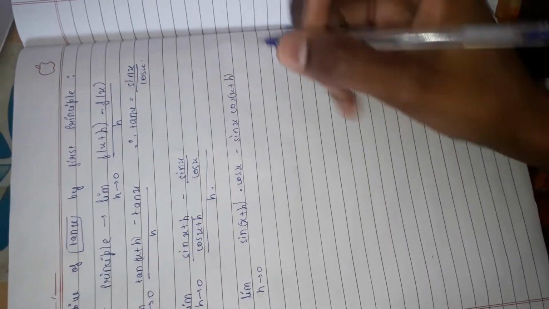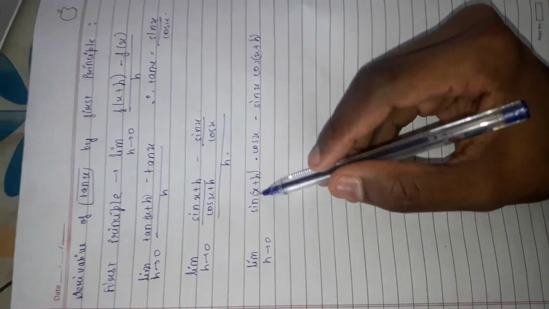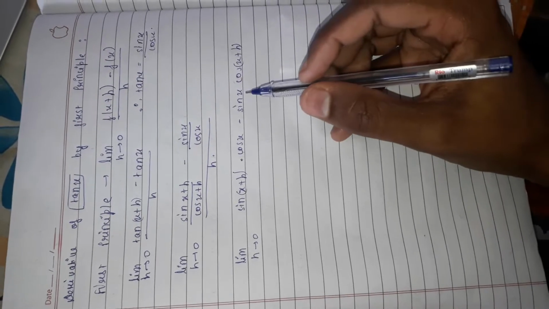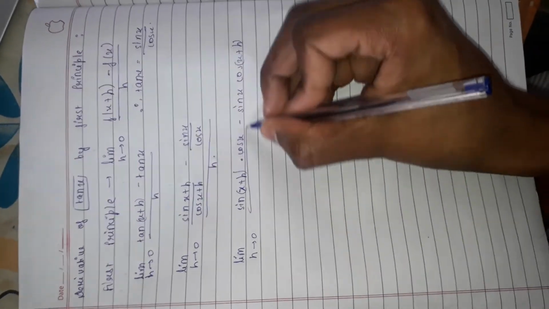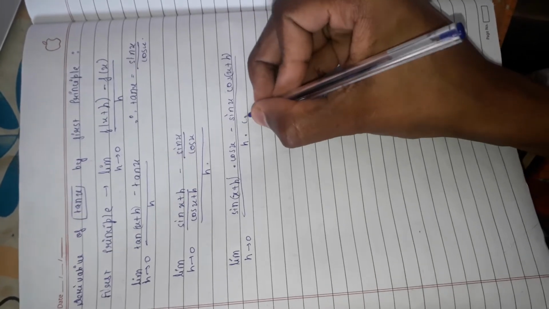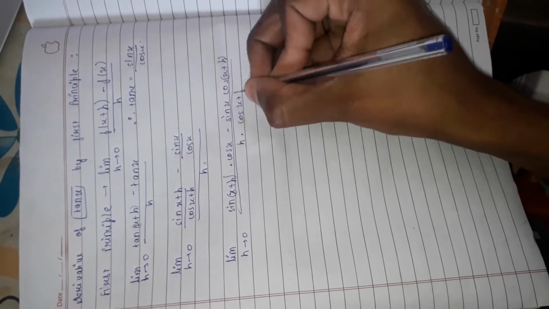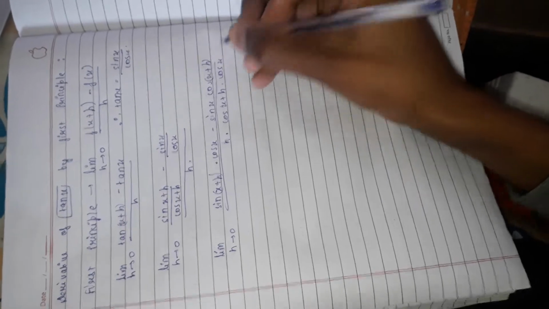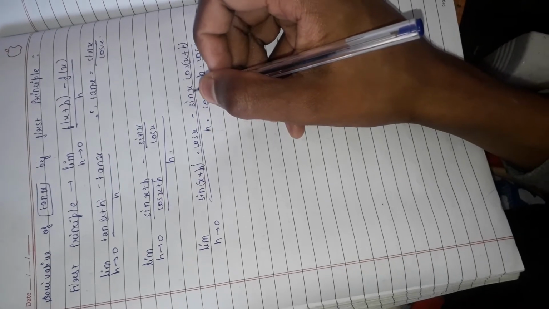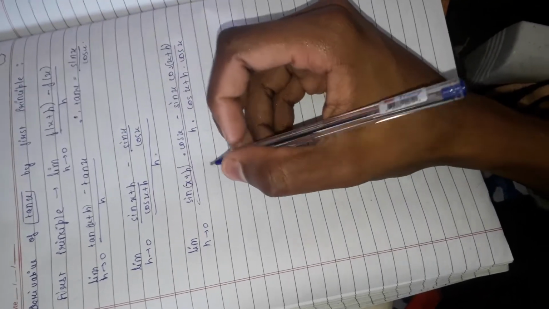Now we see that here it is sin a cos b minus cos a sin b. We know we have a formula for this. First I would write this thing. We know that sin a cos b minus cos a sin b is equal to sin of a minus b, right?